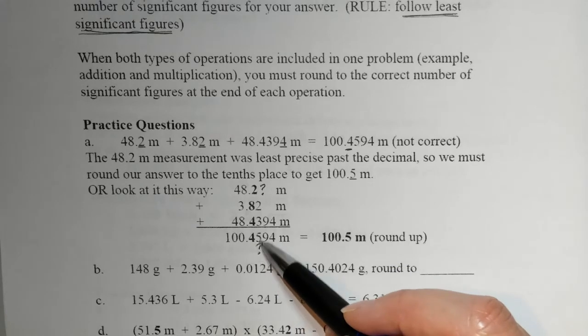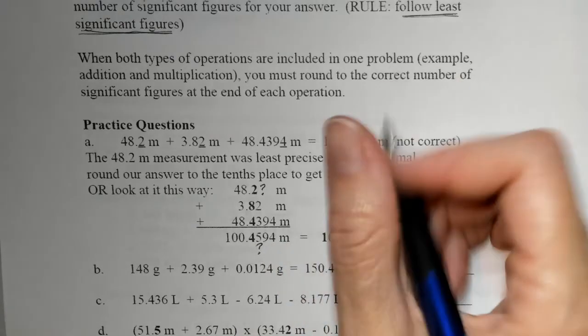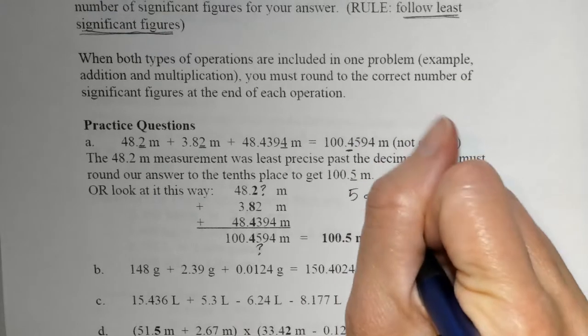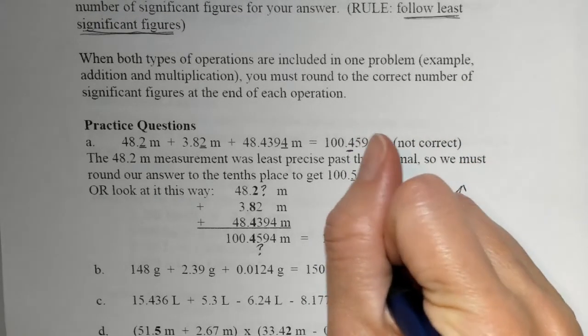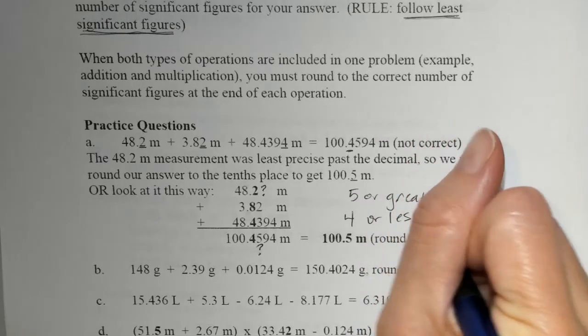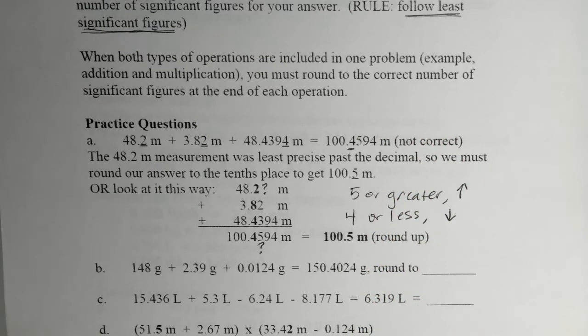Now what we're cutting off, that 5, the rule is that if it's 5 or greater, we're going to round up. If the number we're cutting off is 4 or less, we round down. All right, and only look at the very first digit that you're cutting off.